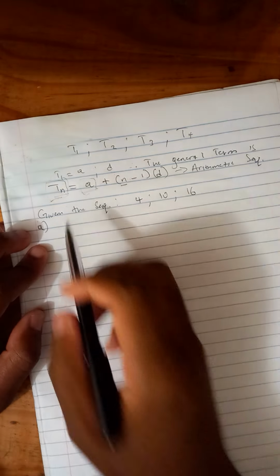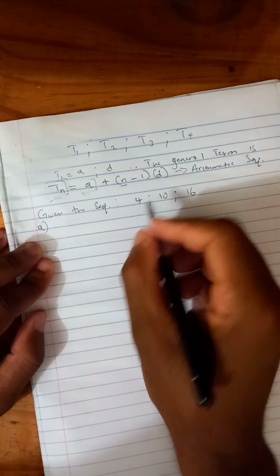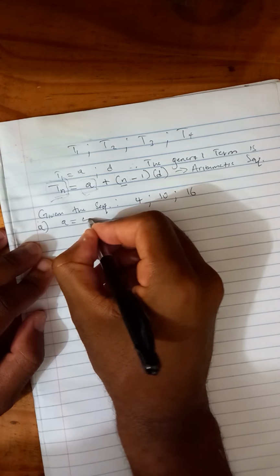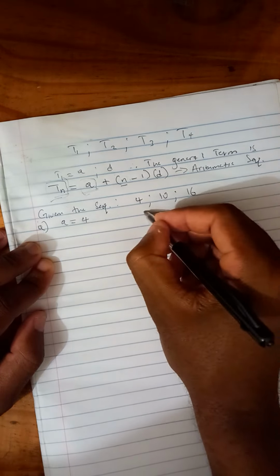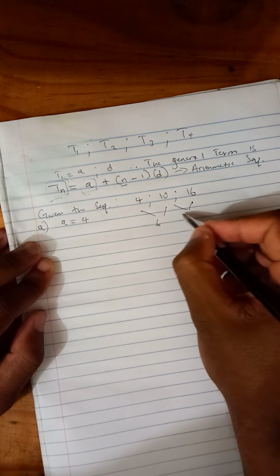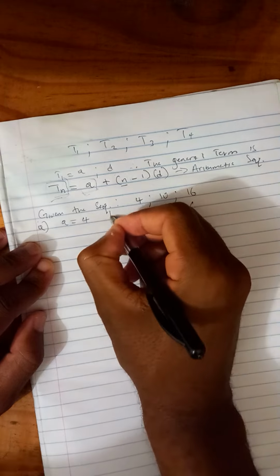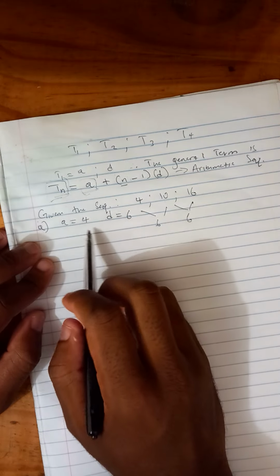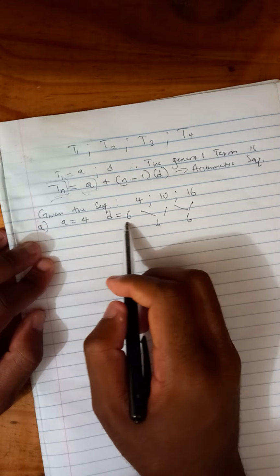From here we can deduce what a is. A is our first term, 4, and then the difference, 10 minus 4, that's 6. 16 minus 10, that's 6. So the difference here will be 6.